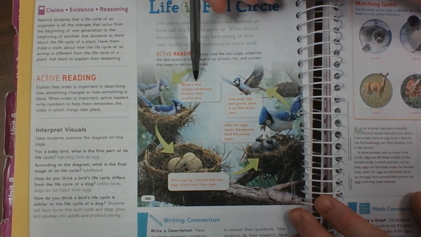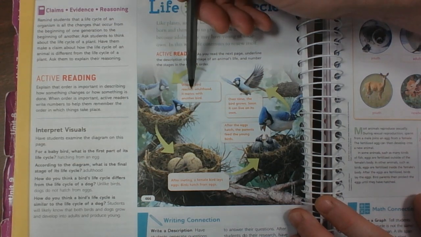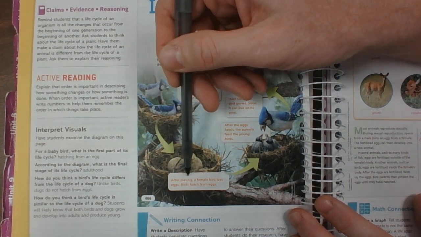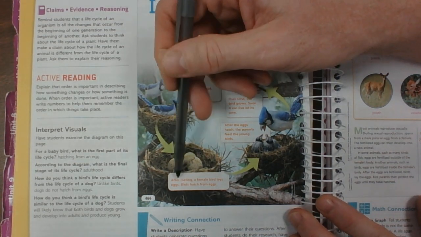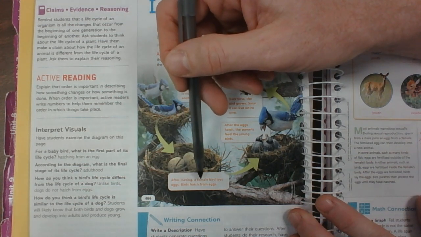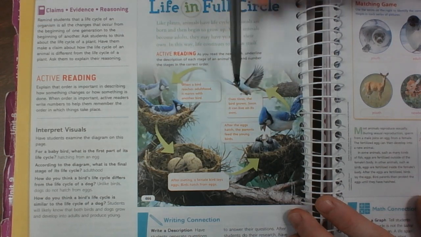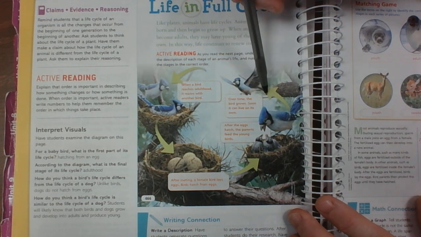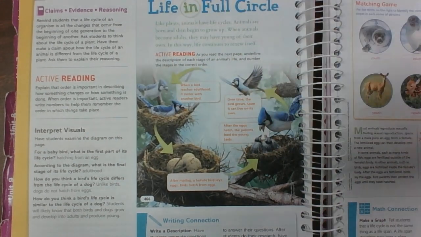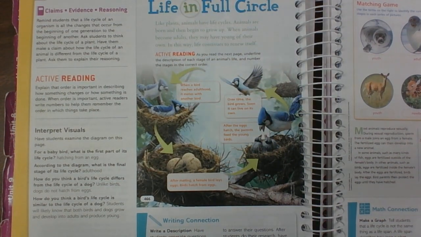We see when a bird reaches adulthood, it mates with another bird. Then they mate. After mating, a female bird lays eggs. Birds hatch from the eggs. After the eggs hatch, the parents feed the young birds. Over time, the bird grows. Soon it can live on its own, and the pattern repeats. We got some blue jays in our backyard that we see every once in a while.